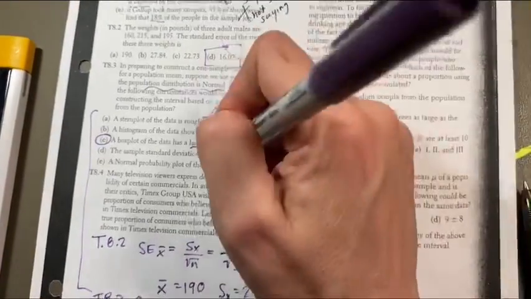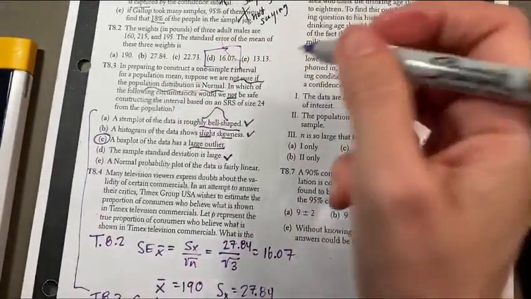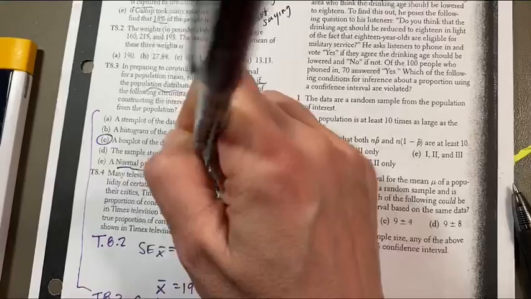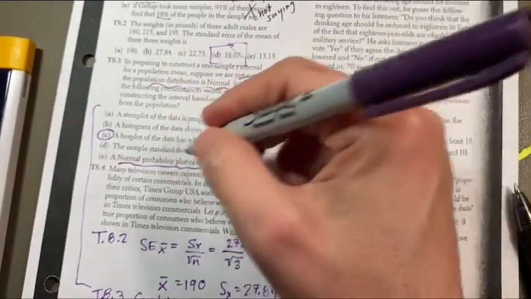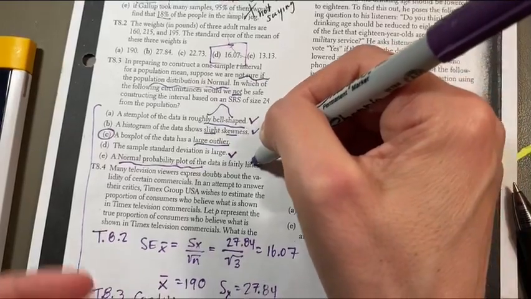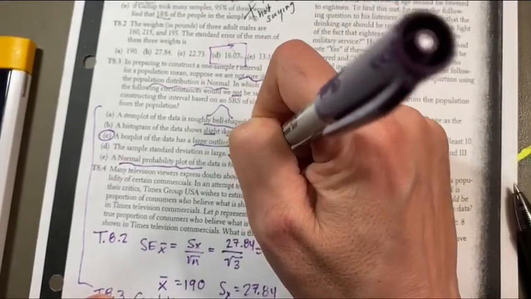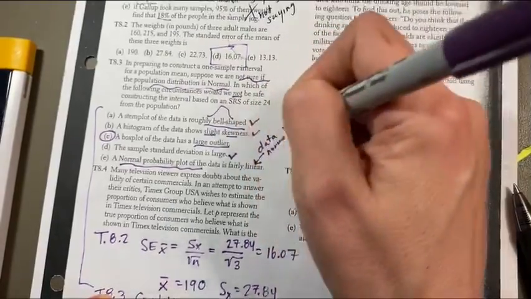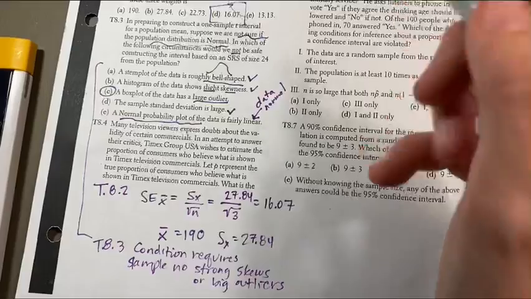What is this last one? The standard deviation is large. That's okay. We have large standard deviations all the time. A normal probability plot is fairly linear. Well, that's a plot built by a statistician to tell if it's normal, so this is telling you the data is pretty normal. Okay, so we like that too. So C is the one we don't like. All right, let's go to 8.4.